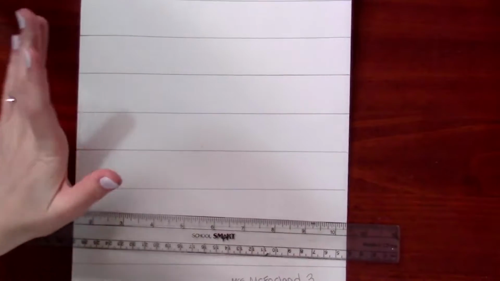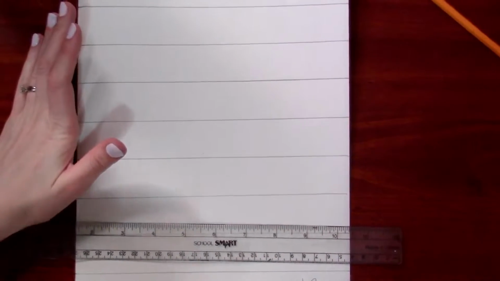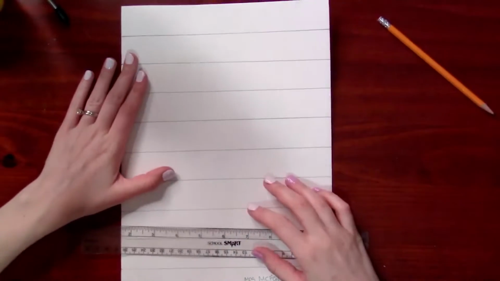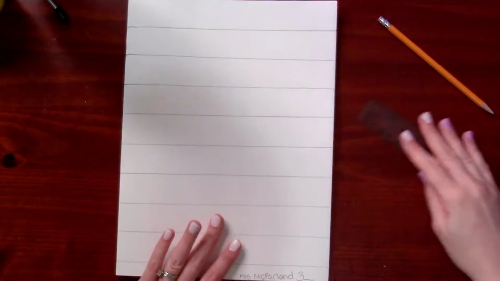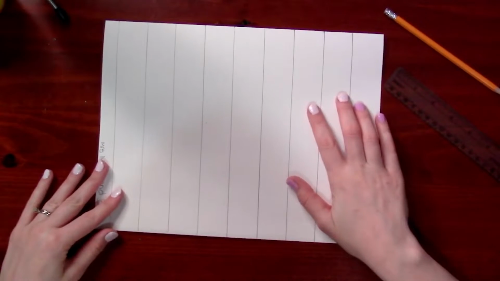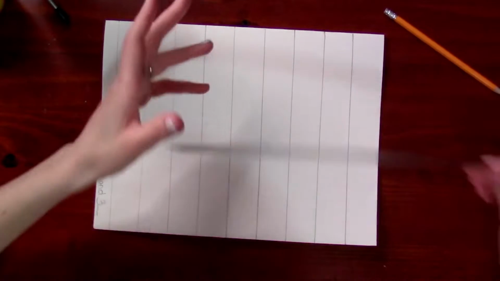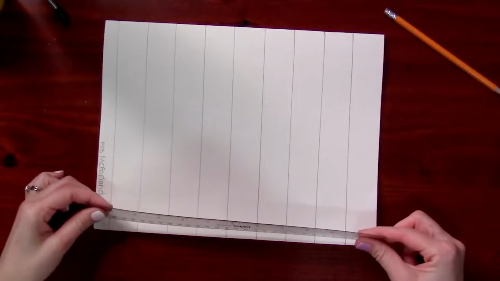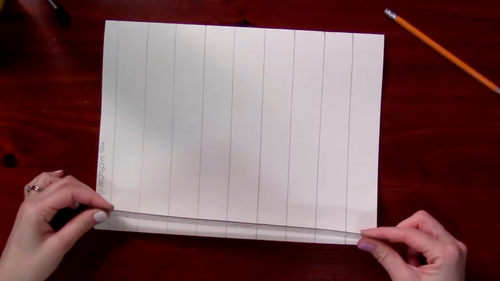You did it. Good job. Awesome. Okay. Now, we are going to rotate your paper so all the lines are going up. Now, we're going to do a grid going down this way. Okay? All right.